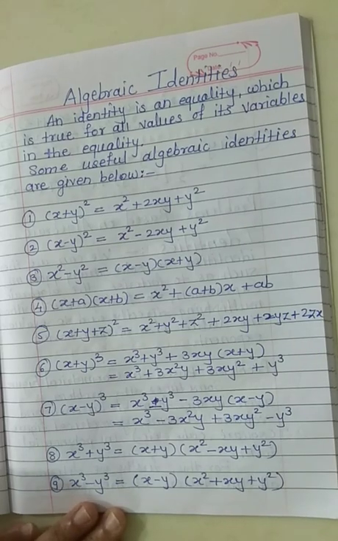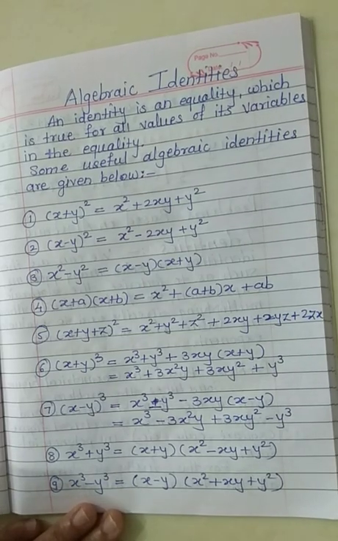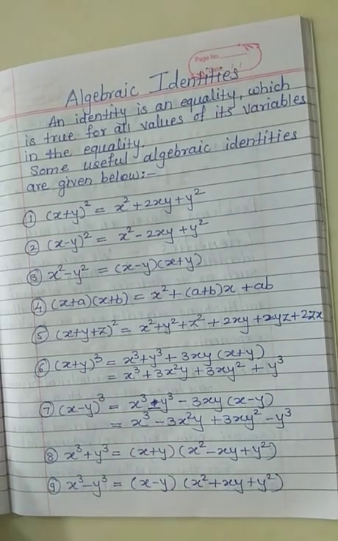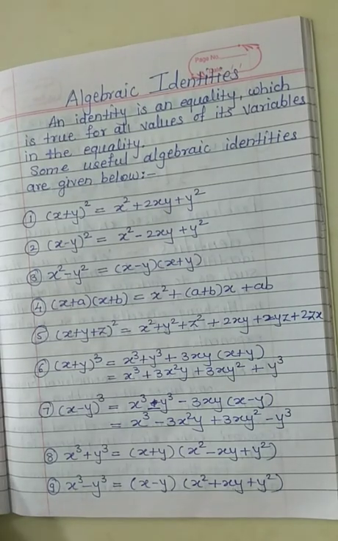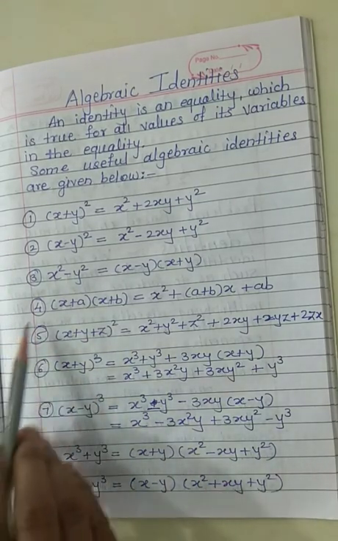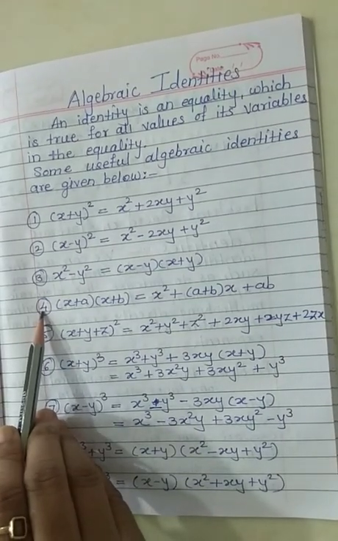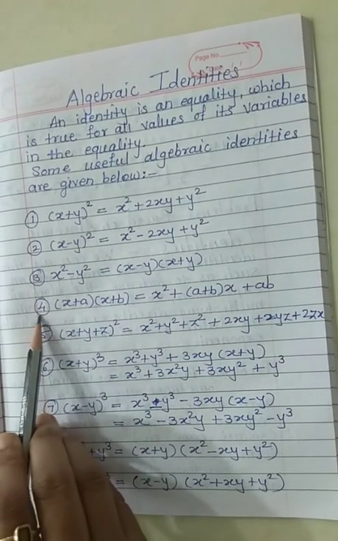Today I am going to explain some algebraic identities which are very basic and very important. We know that an identity is an equality which is true for all values of its variables in the equality. Some useful algebraic identities: these are the 11 identities you have to learn by heart. Now the first 4 identities you know because we have learned them in 8th standard.